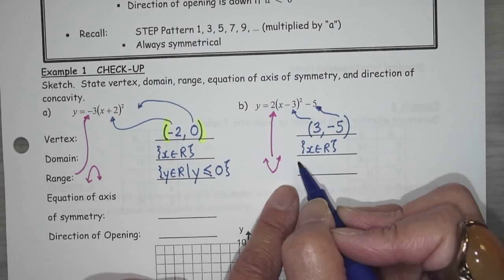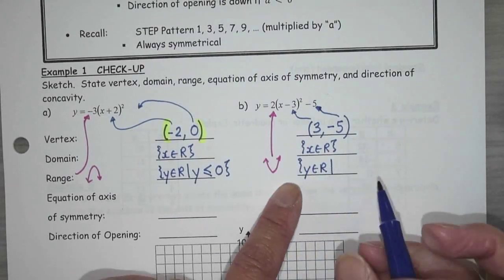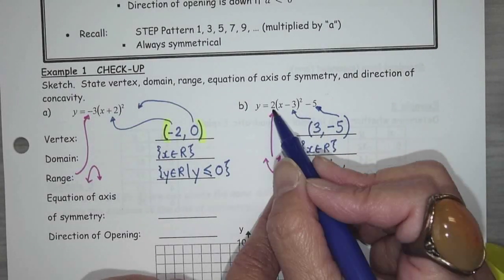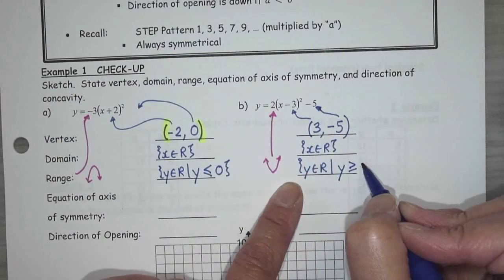This next one, y is an element of real, and y is, over here it's positive, so it's greater than or equal to the y value, -5.